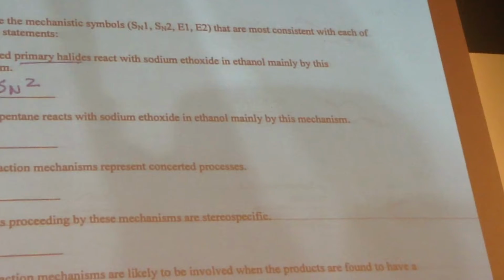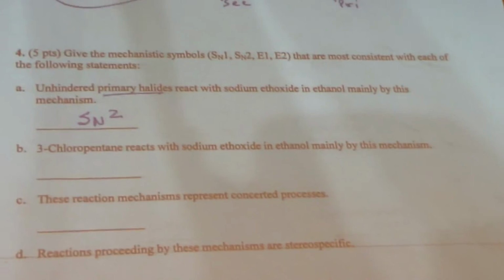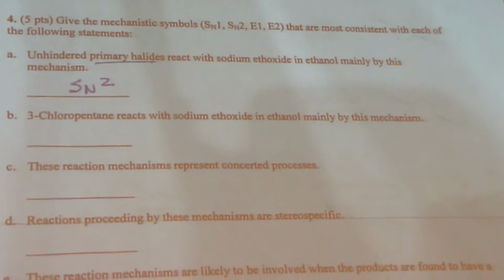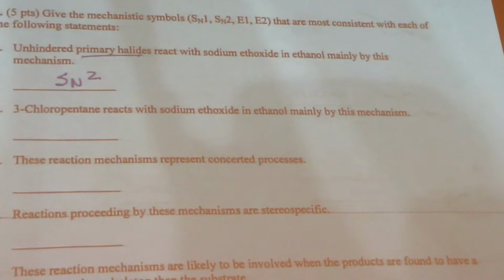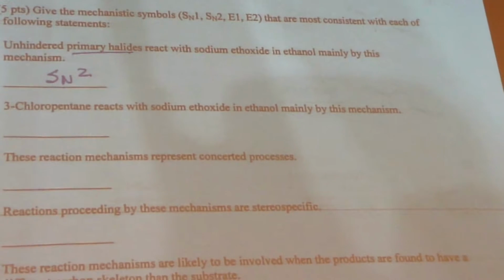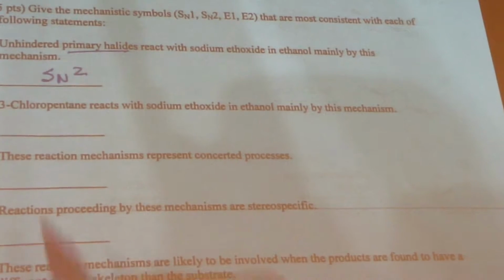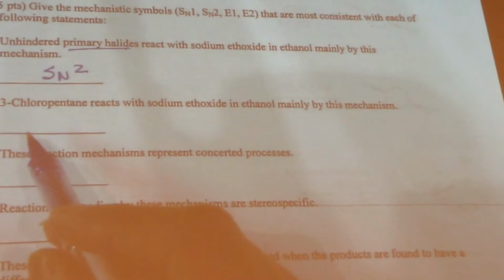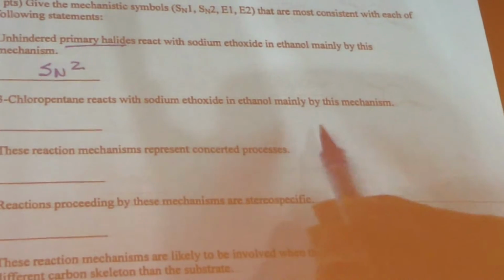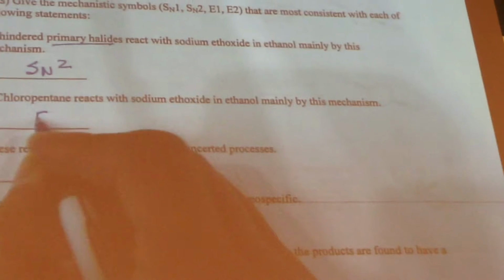3-chloropentane reacts with sodium ethoxide and ethanol mainly by this mechanism. Now, all we did is change the substrate. 3-chloropentane is a secondary carbon to which the chlorine is attached, and therefore that is going to undergo elimination by an E2 process.